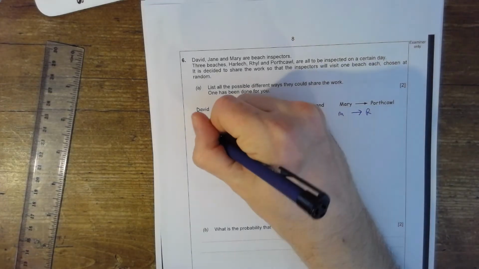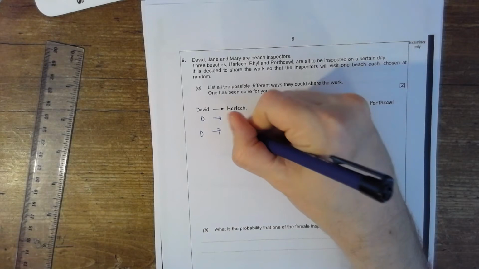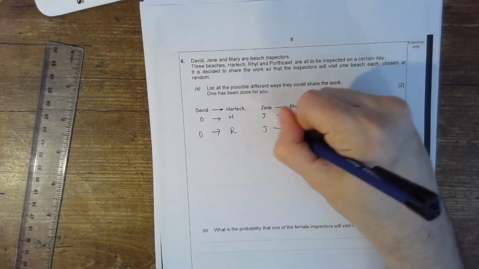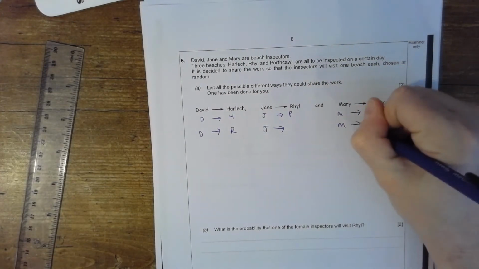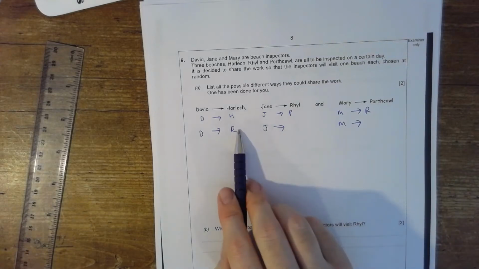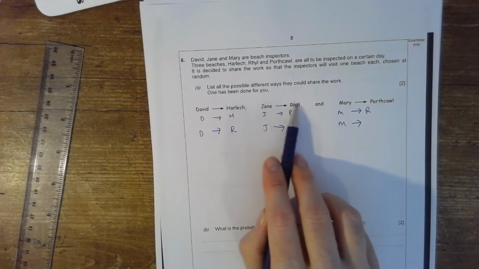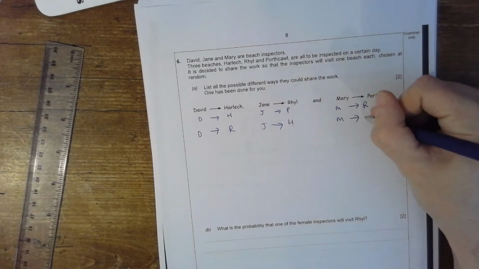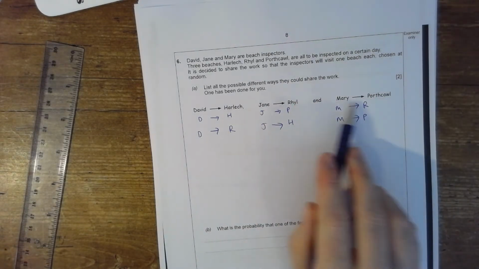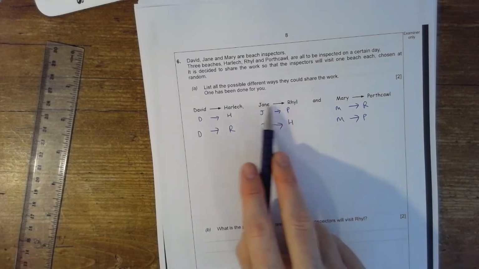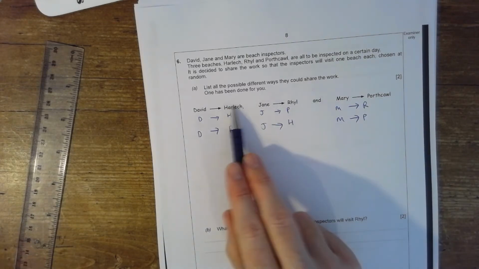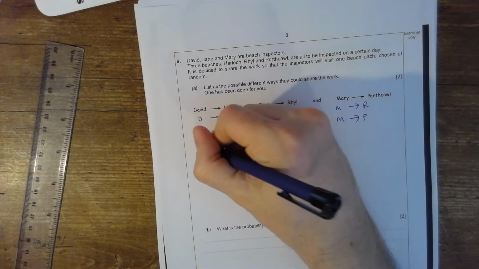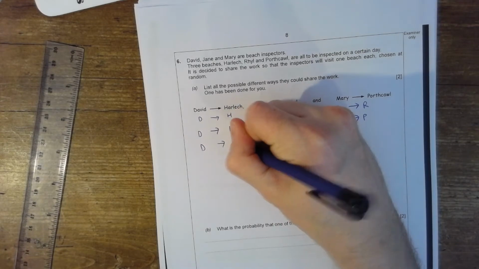So now I'm going to have David going to one of the other beaches. Let's put Rill first. So that's going to leave Jane and Mary going to the other 2 beaches. So I've chosen Rill. So that's gone this time. But Harlech and Porthcawl are still in the game. So Jane to Harlech, Mary to Porthcawl. So although that's nearly the same as the first one here, that Mary's still going to Porthcawl, these 2 have switched beaches, okay? Keeping David going to Rill there.